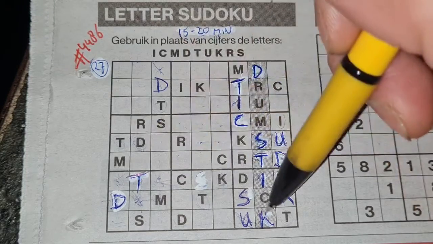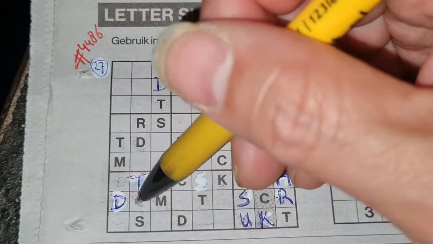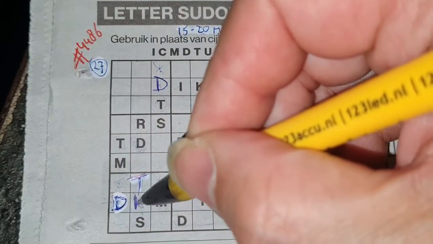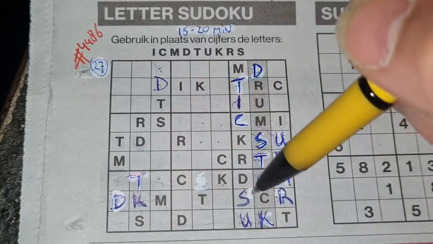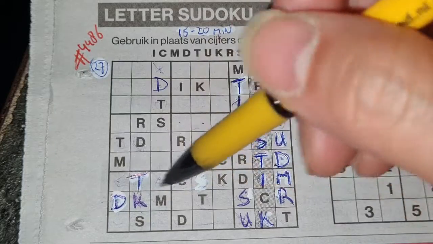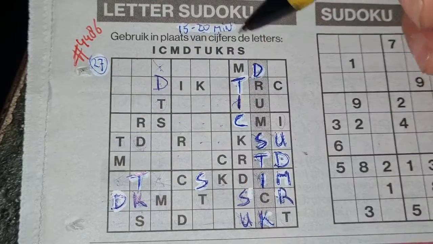K in this row. K in the last row. So the row between, the only place left for the K should be here. S in the last row, S in the row above. So that row, the only place left for the S should be there.